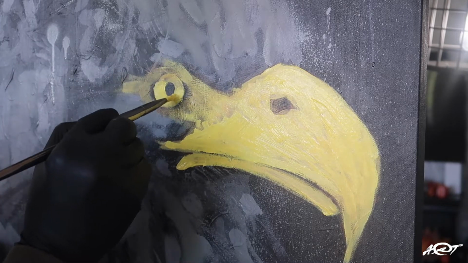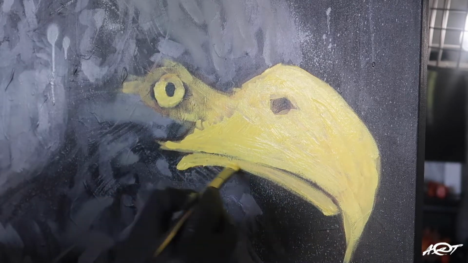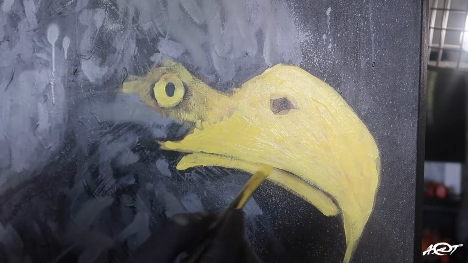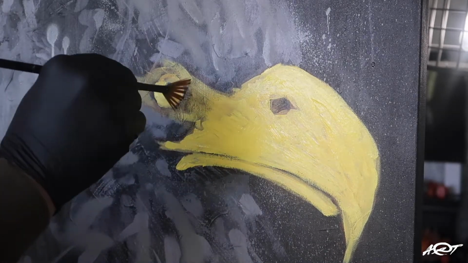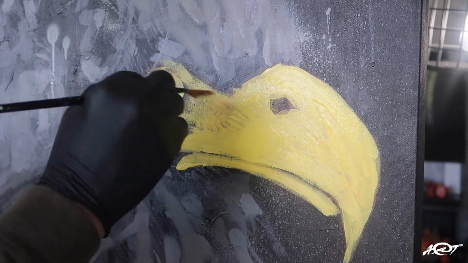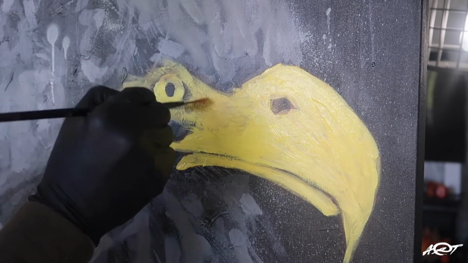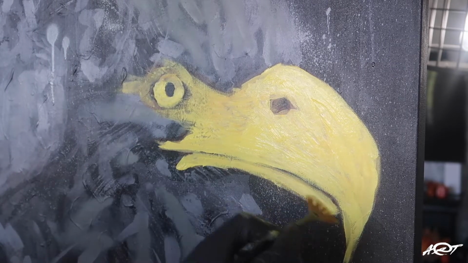But here it's just working with the textures of the beak. Amazing. This was probably one of my favorite parts of the whole painting, to be honest. Just the beak and giving it the textures, laying down about four different color yellows, some whites, the shadows.